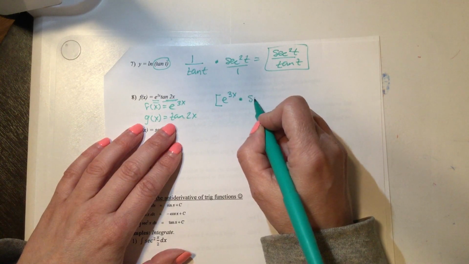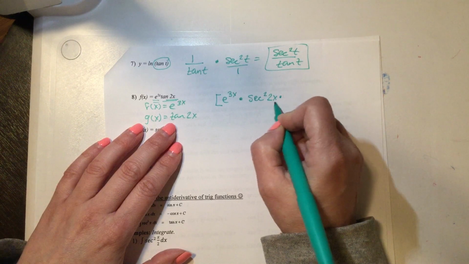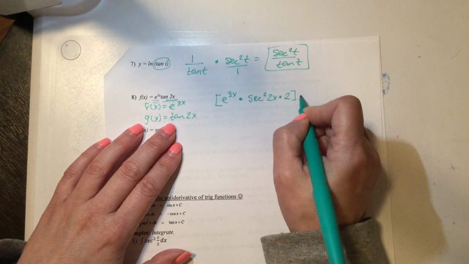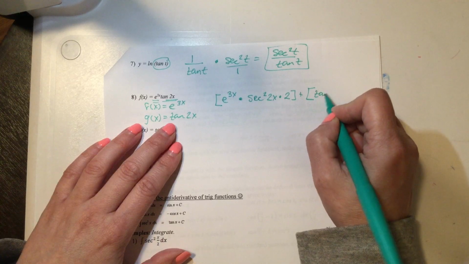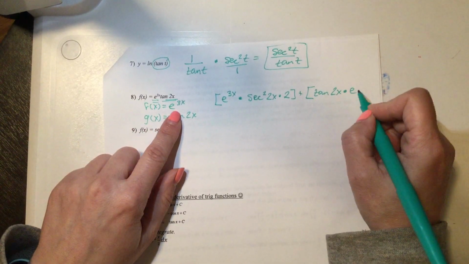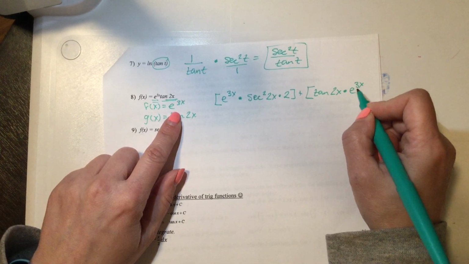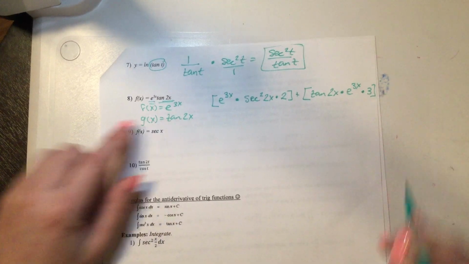So this would be the secant squared of 2x times the derivative of 2x, which is 2, plus keep g of x the same, tangent of 2x times the derivative of e to the 3x. Because this is more than an x, the derivative of 3x is 3.